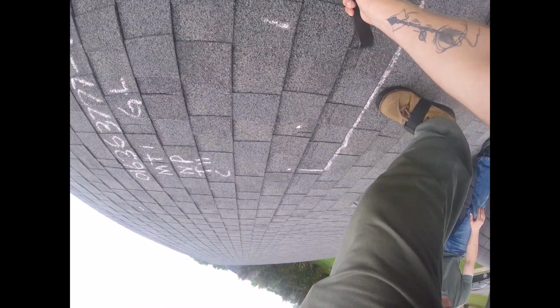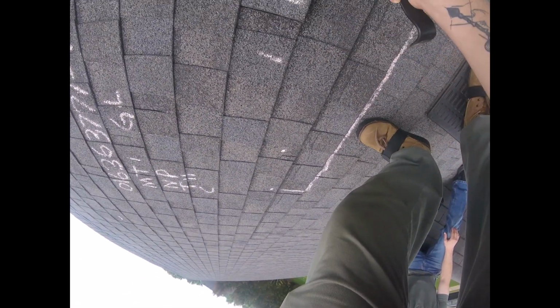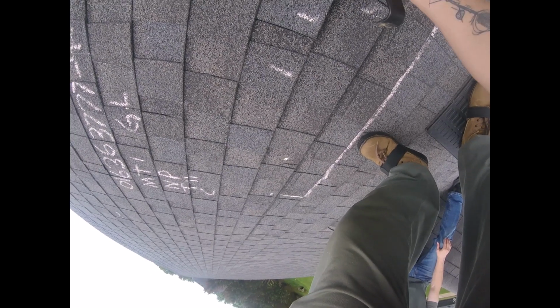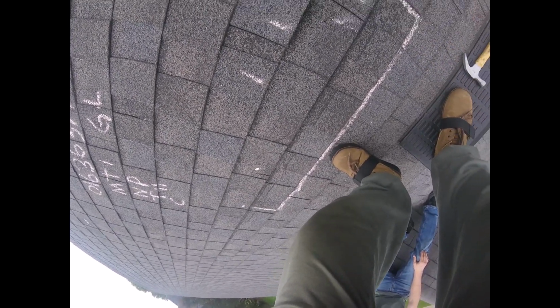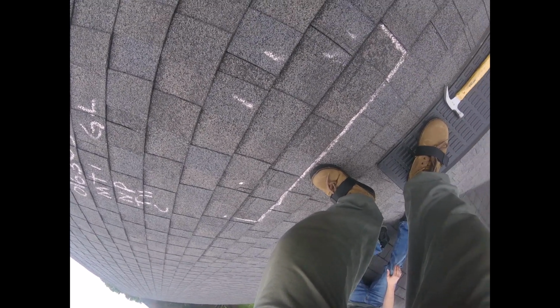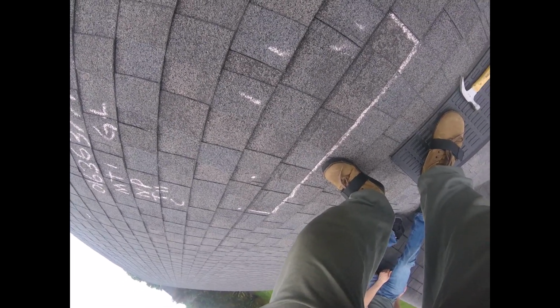Alright, I'm going to get the top layer. So these shingles are definitely, every single shingle here is just tearing, ripping in half. We got two spots worth of tears on this one shingle right here.